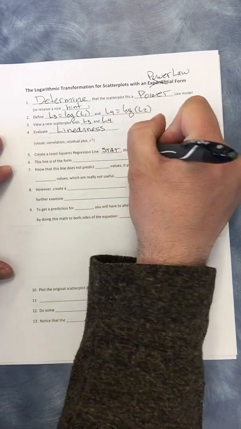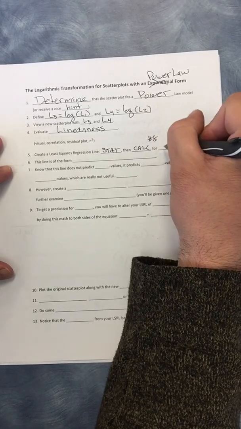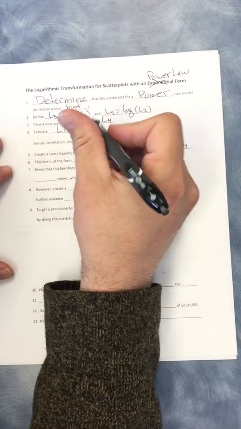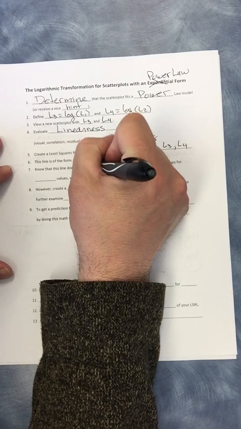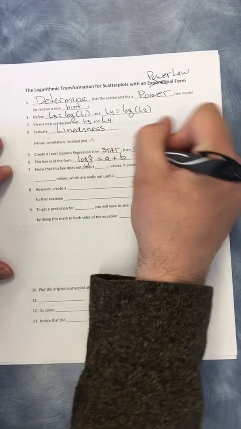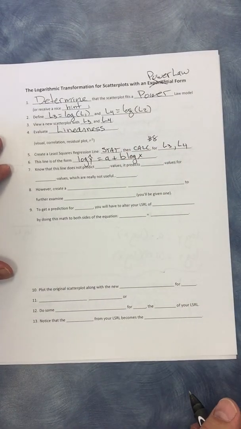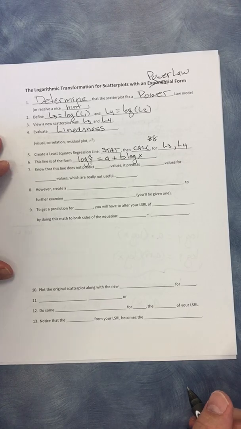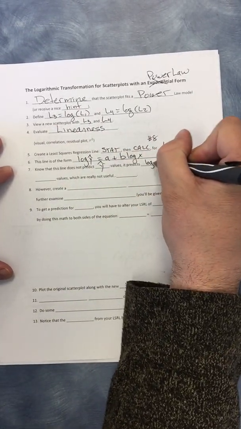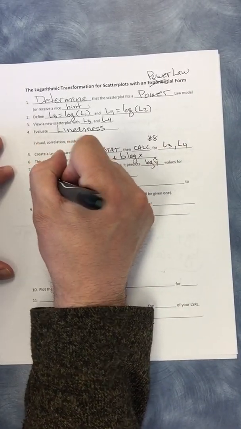You hit the stat button. You go over to the calc part. You do a number 8 for L3 and L4. This line will be of the form log of y hat is equal to a plus b times the log of x. Number 7, know that this line does not predict y hat values. It predicts log of y hat values for log of x values that you put in there.